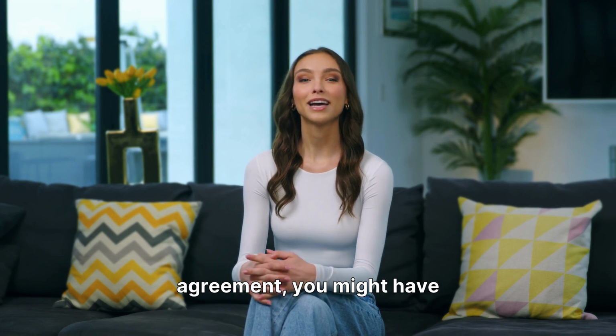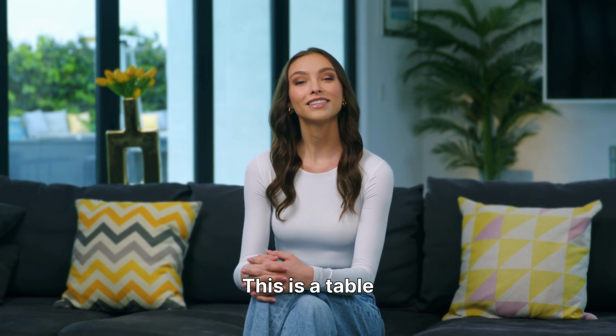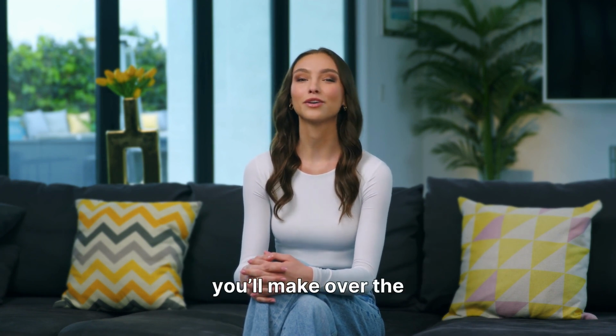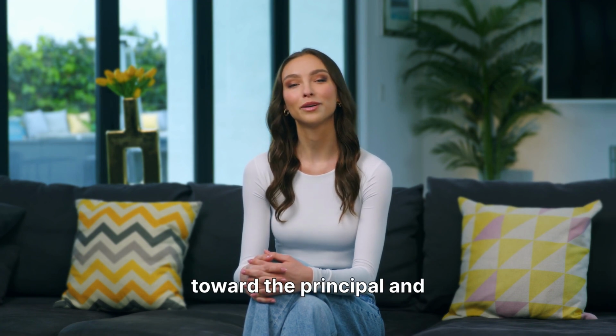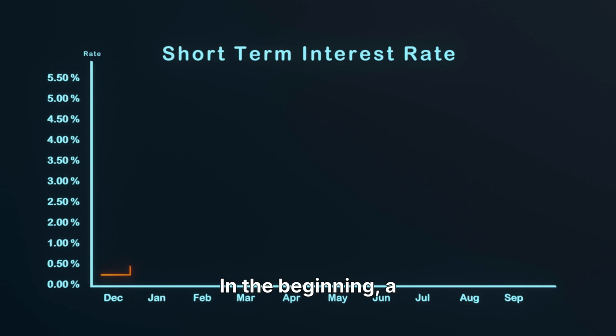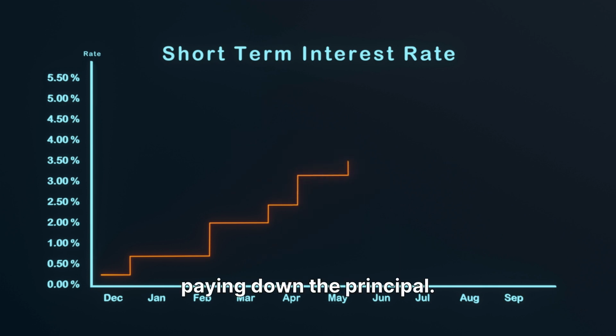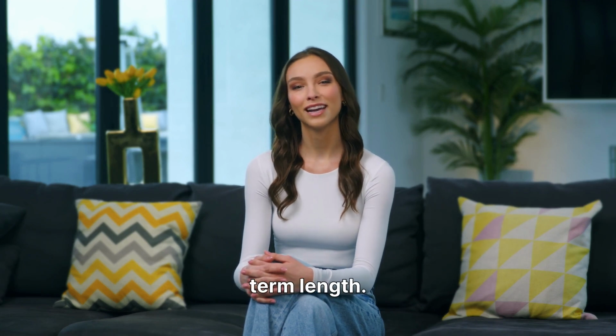Now, if you've ever looked at a loan agreement, you might have encountered something called an amortization schedule. This is a table that details each payment you'll make over the life of the loan, including how much goes toward the principal and how much goes toward interest. In the beginning, a larger portion of your payment goes toward interest, but over time, more of it goes toward paying down the principal.